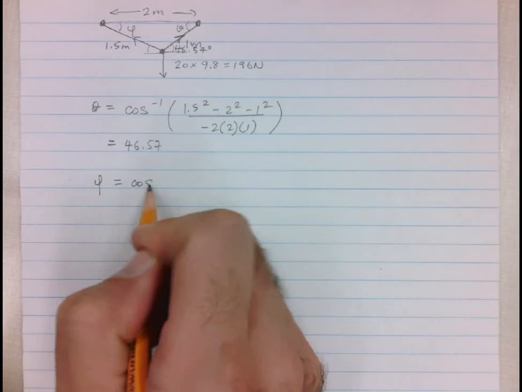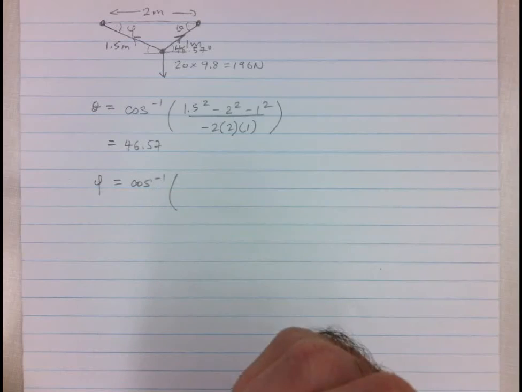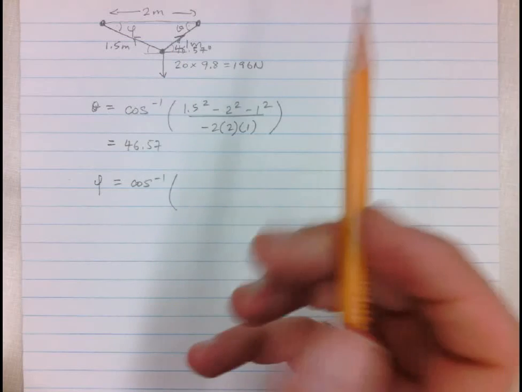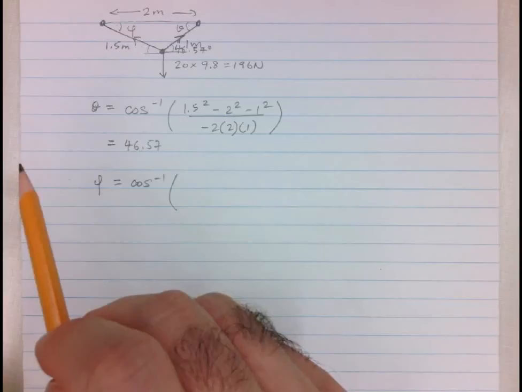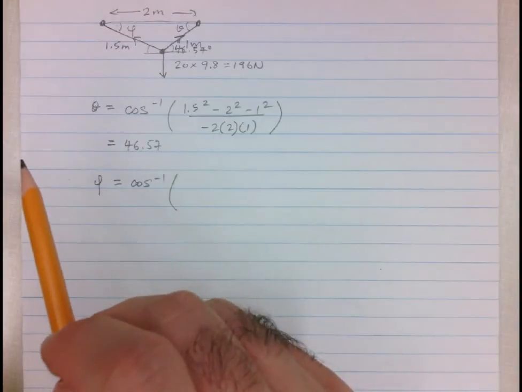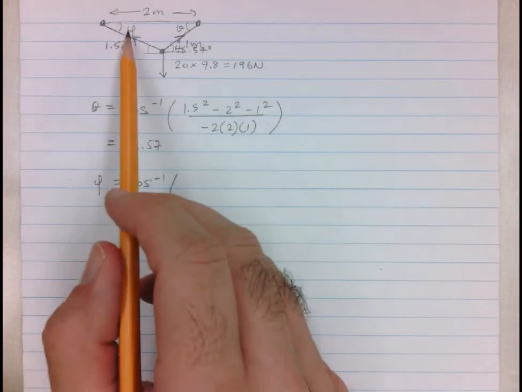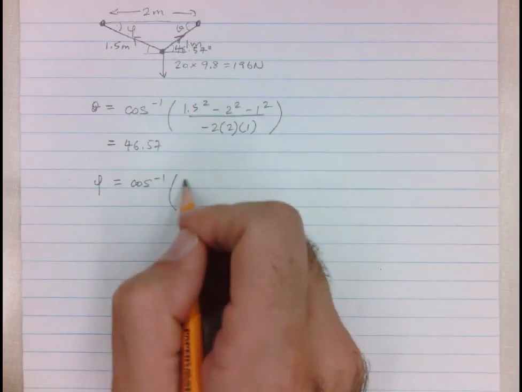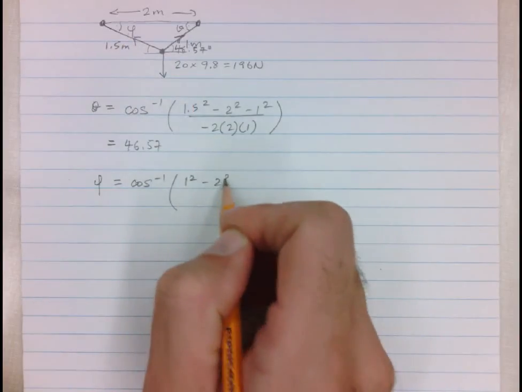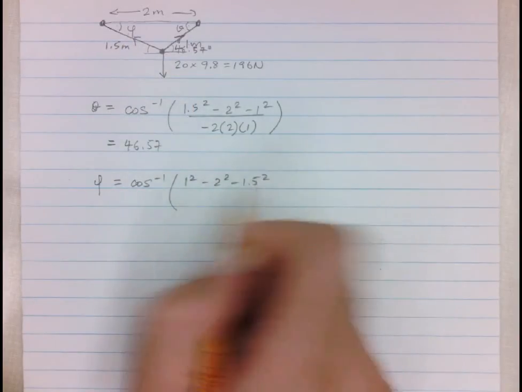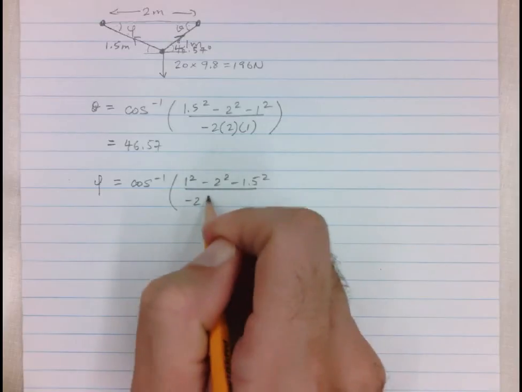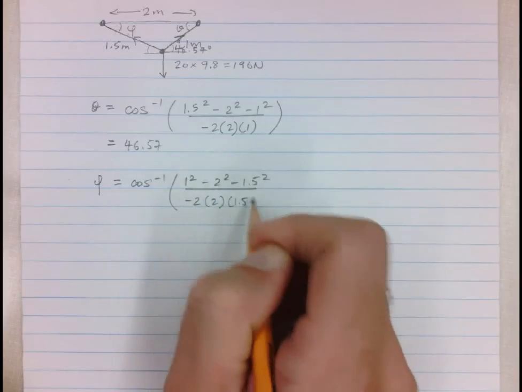Let me find phi now. So again, cos inverse. Since I only know one angle in the triangle, I prefer to just keep using cosine until I know at least 2 angles in the triangle if I have a choice. Here the opposite side to phi is 1, so it's 1 squared minus 2 squared minus 1.5 squared all over negative 2 times 1.5.